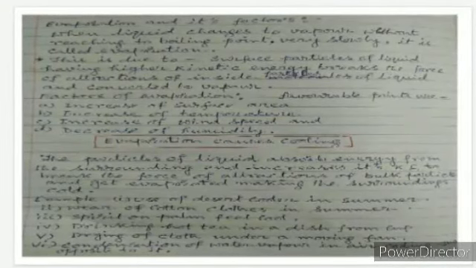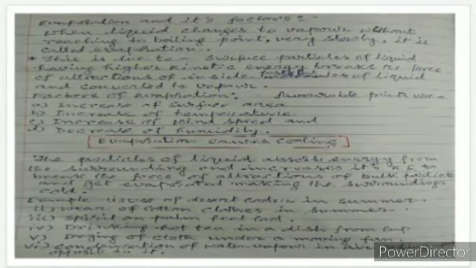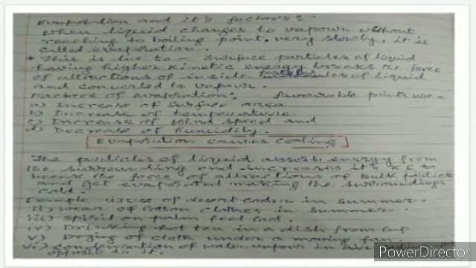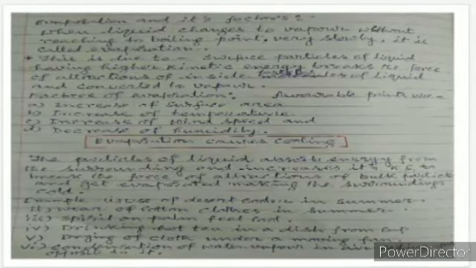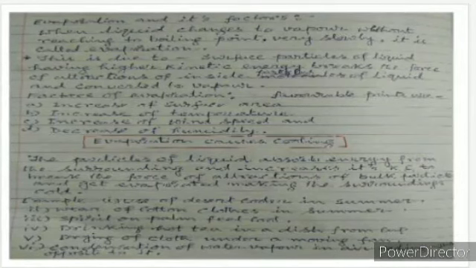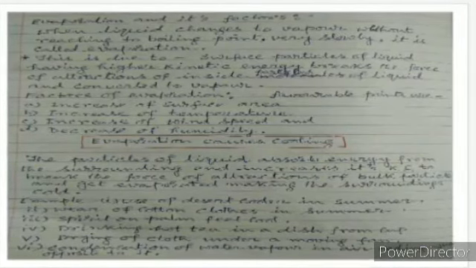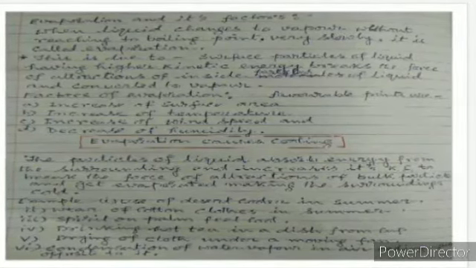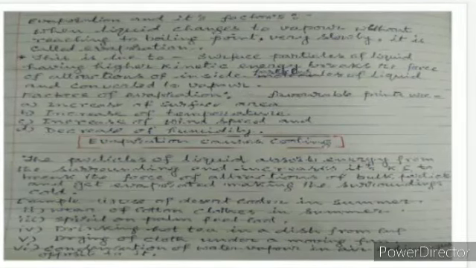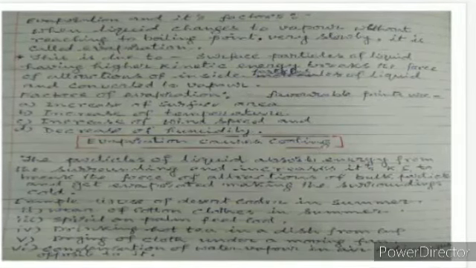Now we will discuss evaporation and its factors. What is evaporation? When a liquid changes to vapor without reaching the boiling point, very slowly, it is called evaporation. So at any temperature, liquid changes to vapor state. This is because surface particles of the liquid, having higher kinetic energy, break the force of attraction of inside particles of the liquid and are converted to vapor.